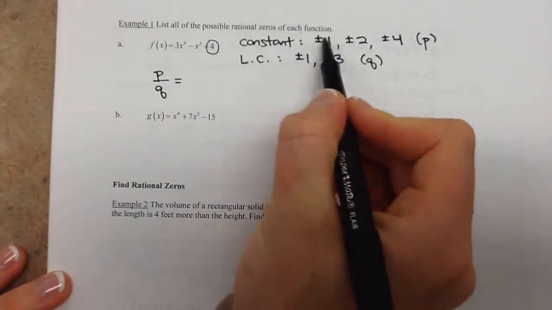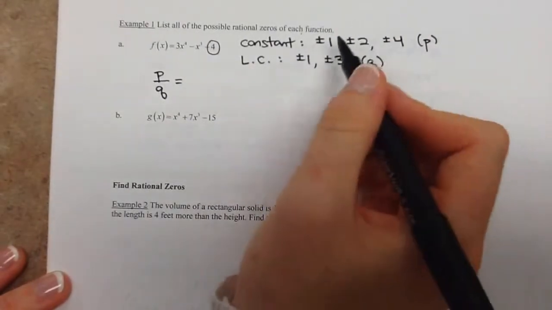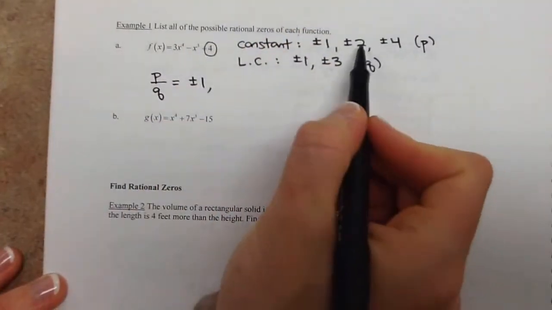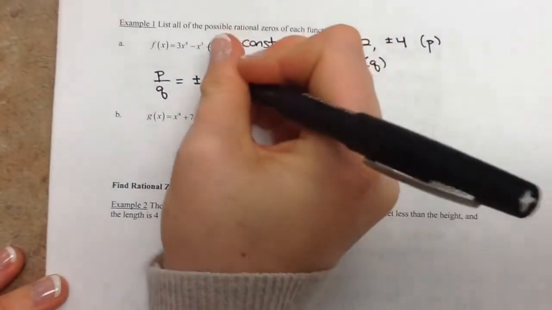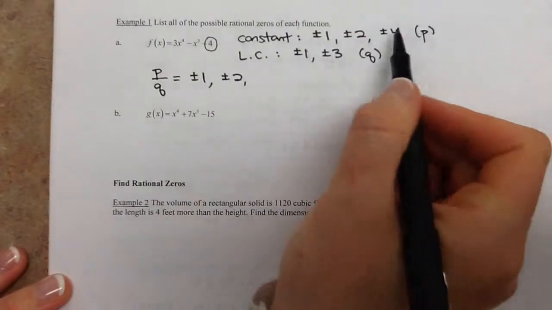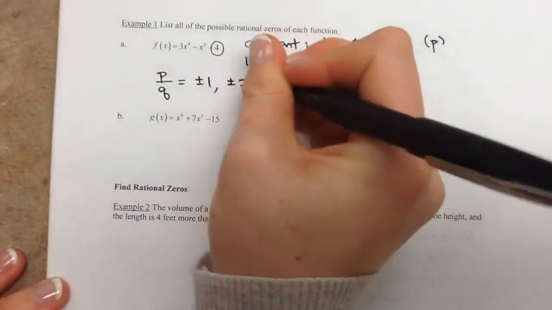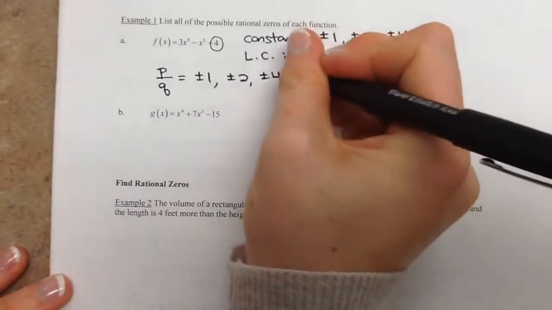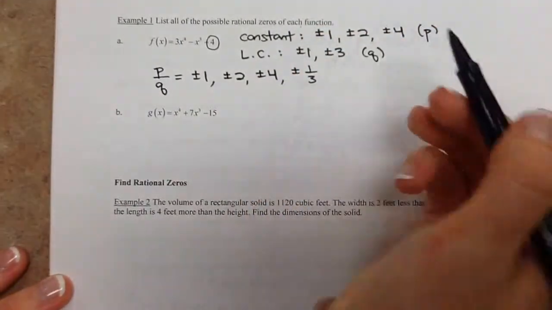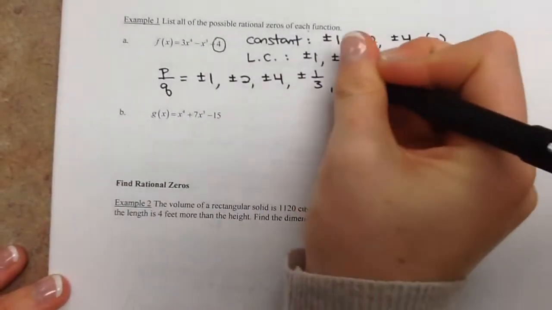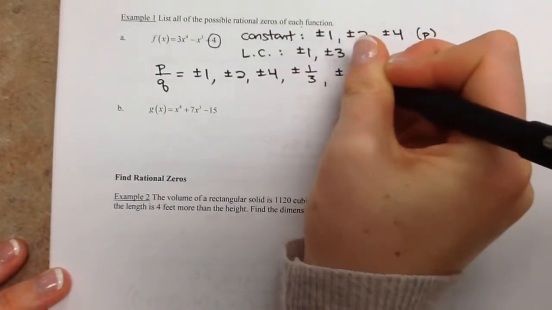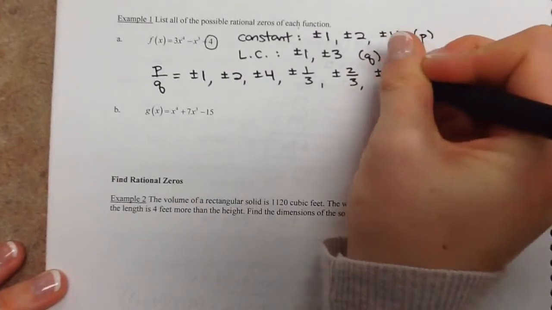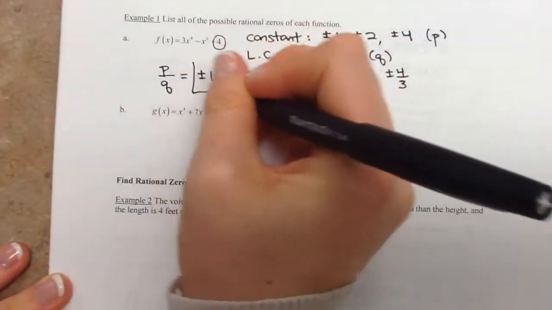So let's first take all of them and put them over 1. So we could have 1 over 1. So that's just plus or minus 1. We could have 2 over 1. So that's plus or minus 2. 4 over 1. Then we could have plus or minus 1 over 3, 2 over 3, and then plus or minus 4 over 3. Okay, so these are all the possibilities.